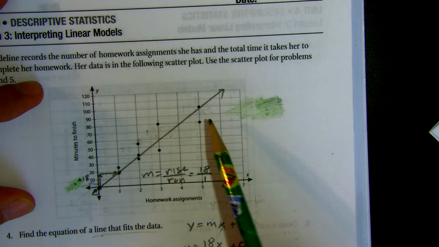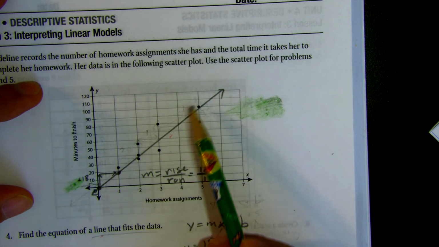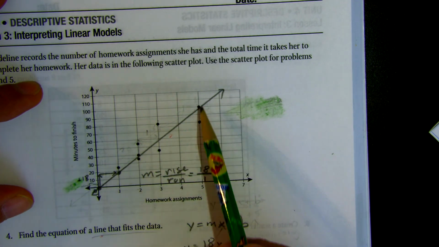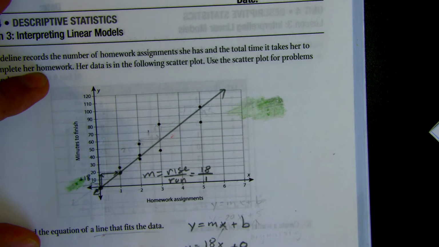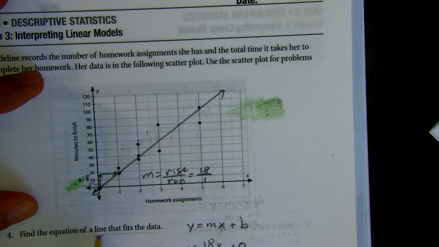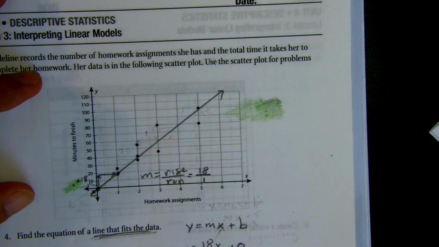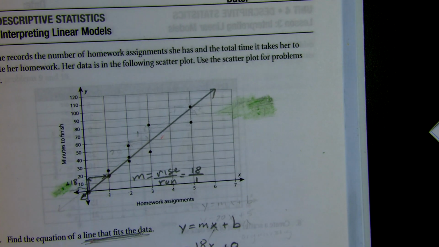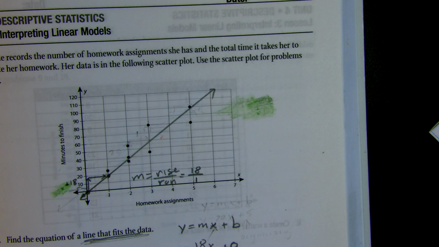And you might say, well, wait a minute. Those data points aren't on the line. No, the data points aren't on the line. But when we're interpreting this line of best fit, we're looking at the line of best fit, and we're only looking at it because it allows us to make projections.